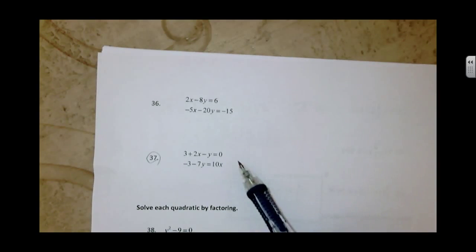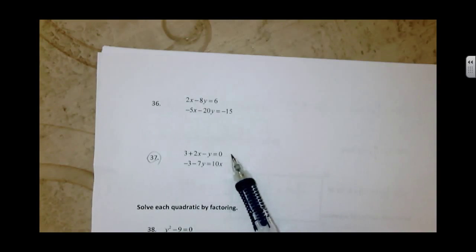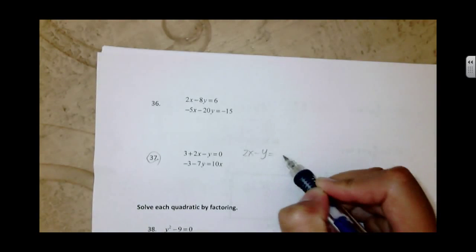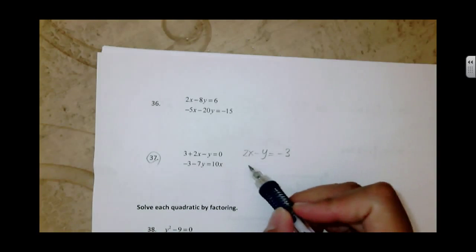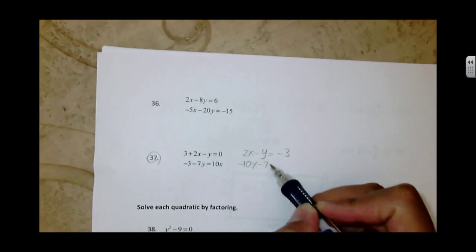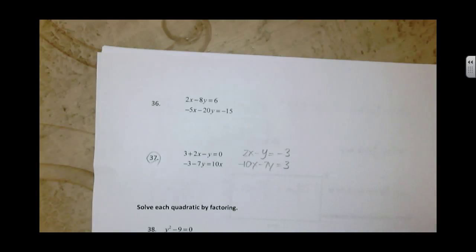Here we go, page number 6. Problem number 37. Still system of equation. Okay, what strategy do we want to use? So there's x here. I like to clean this up this way: 2x minus y equals minus 3, and minus 10x minus 7y equals 3.